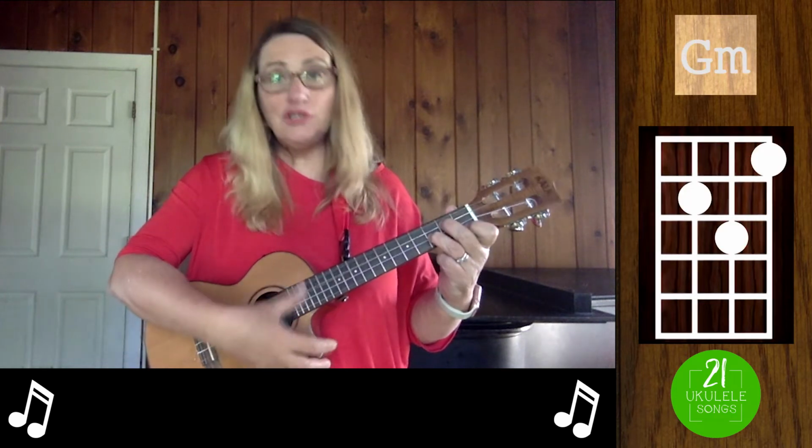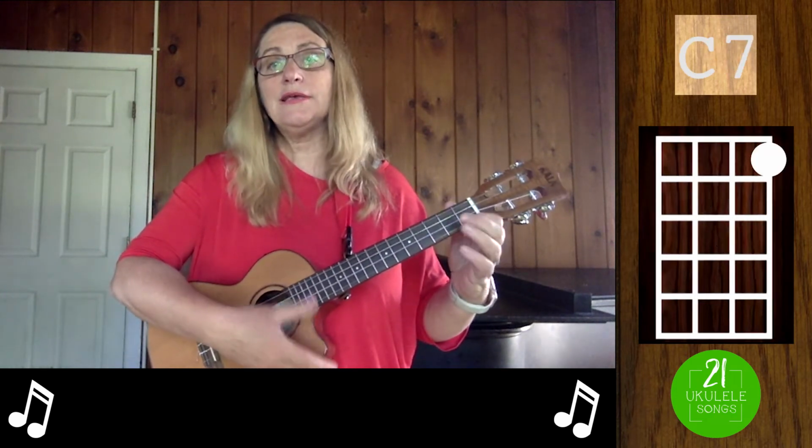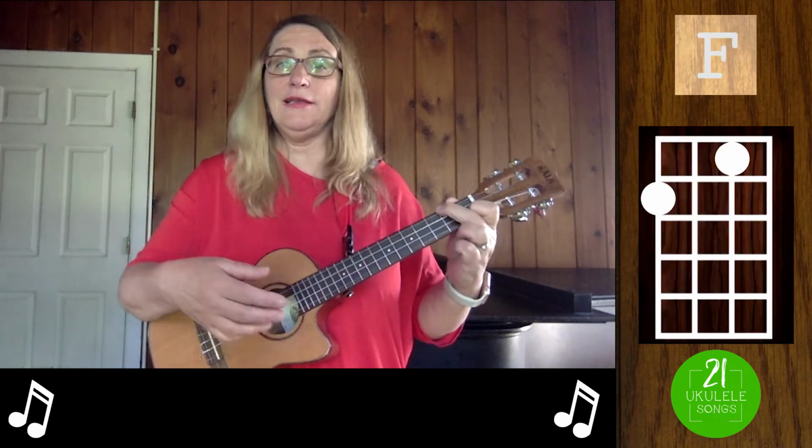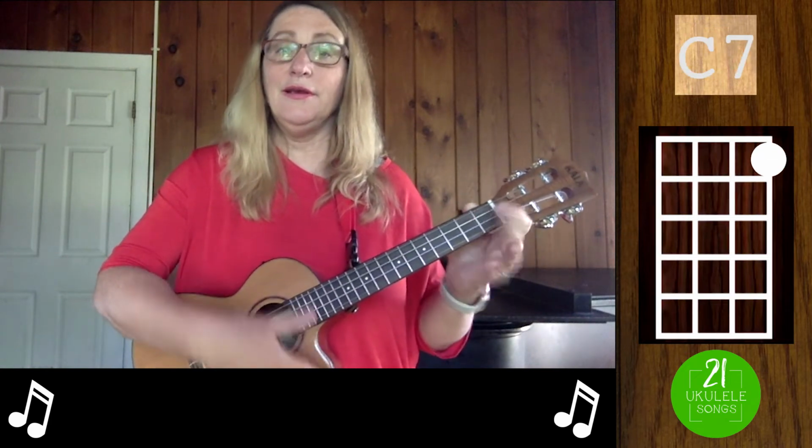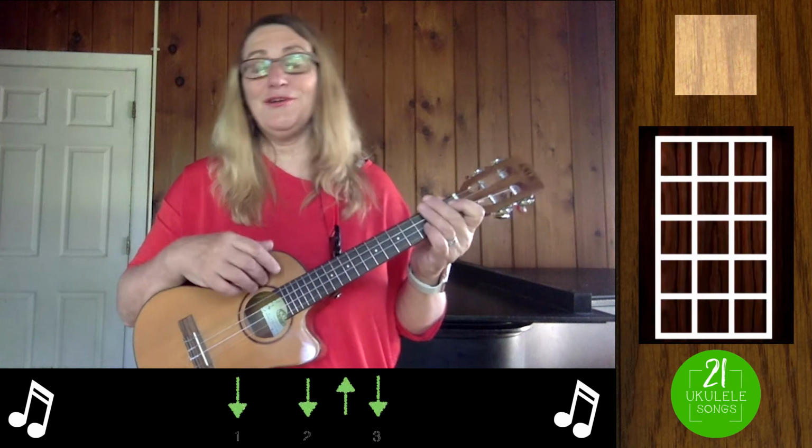That's when we play G minor, C7, F, and then in the key of F, we only have the F and the C7. The reason I did it in two keys is so you can pick the one that fits your voice better.